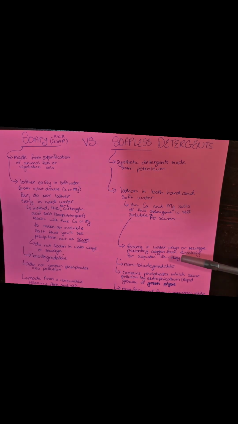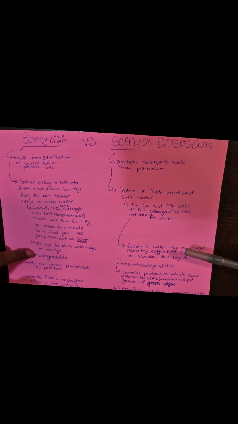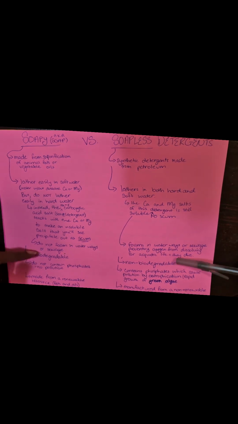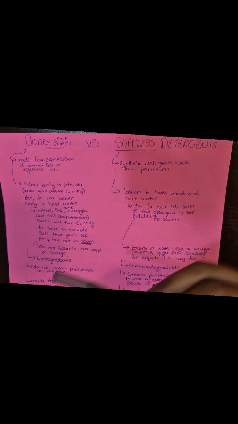We also see that soapy detergents are biodegradable, whereas soapless detergents are non-biodegradable. And soapy detergents do not have phosphates, so there's no pollution caused. Whereas soapless detergents have phosphates, and phosphates will cause the algae to grow.